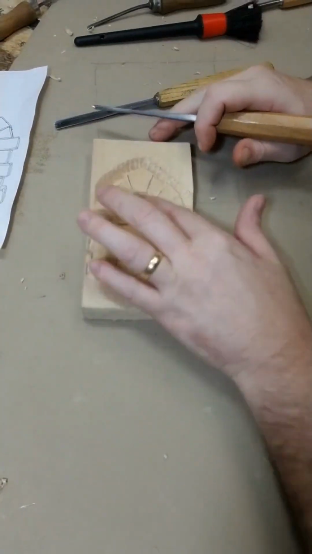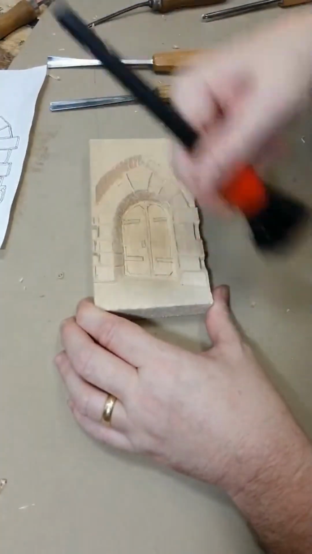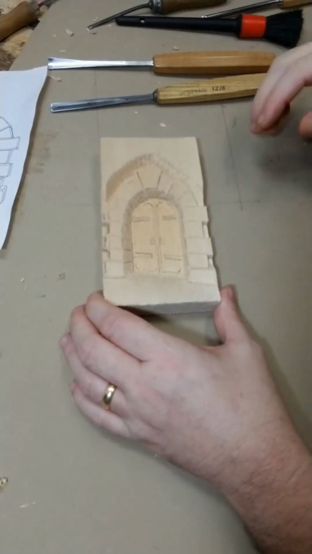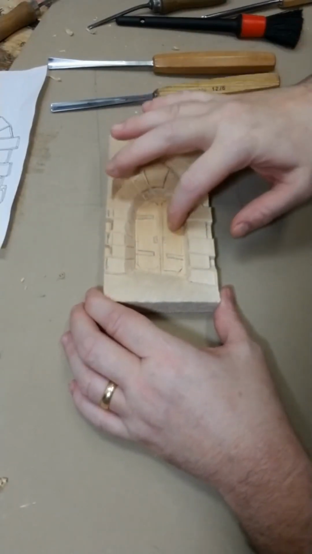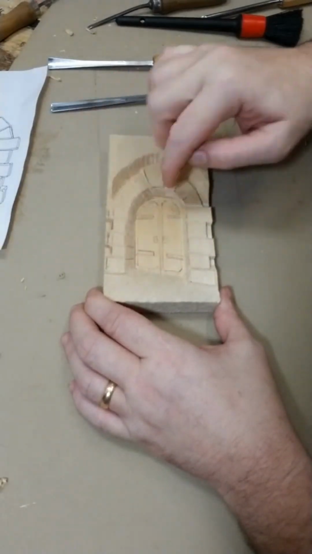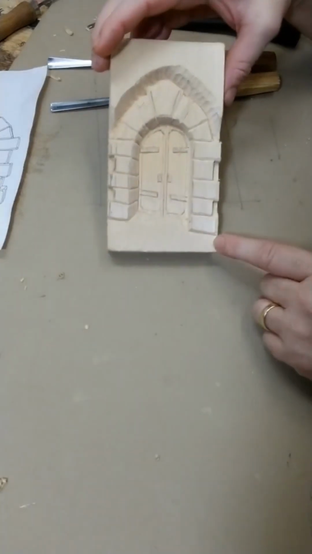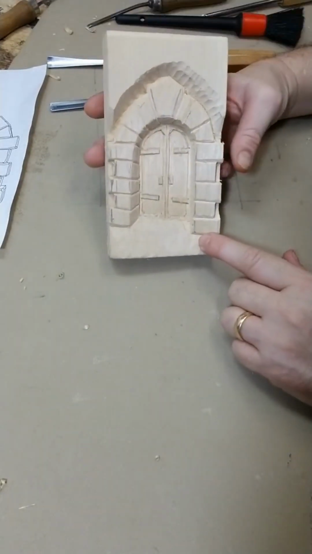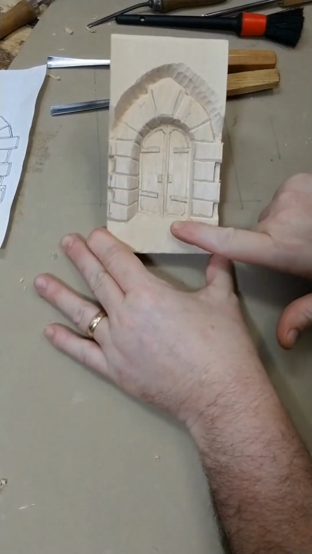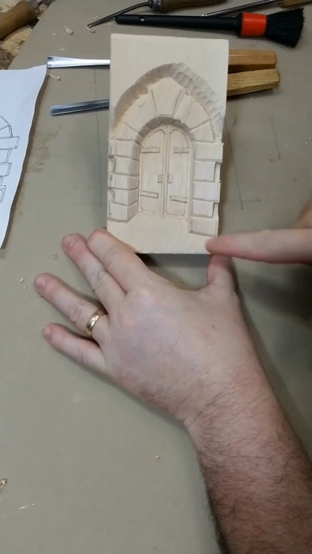Okay, so now we have that outline there. So what we can do now is put in the slats, each individual board for the door. But before I do that, I think I'm going to bring in the floor again. I don't know if you can see it, but it's slightly uneven here. There's a lot of debris here. So I'm going to try to clean up that edge.